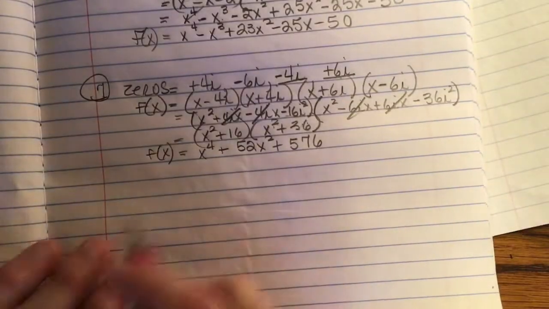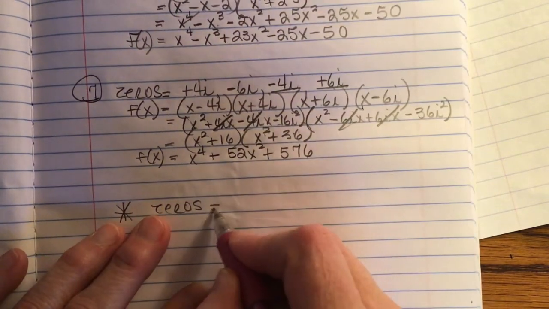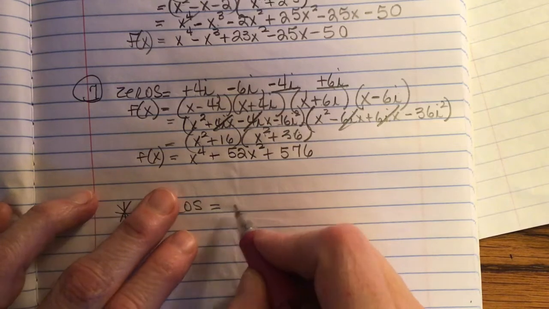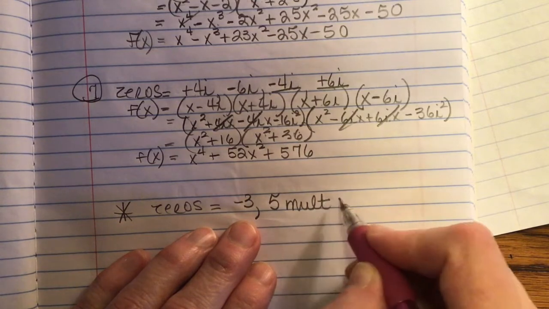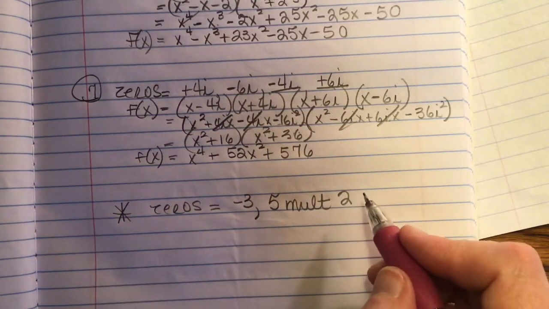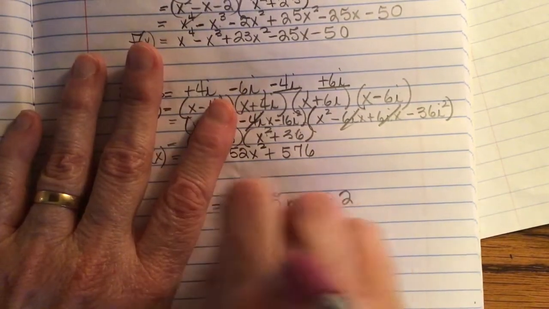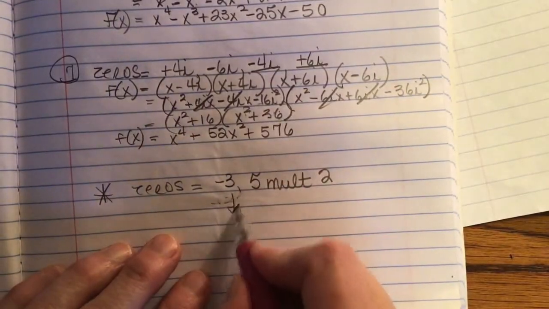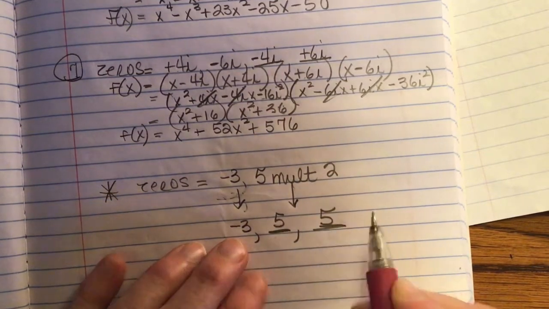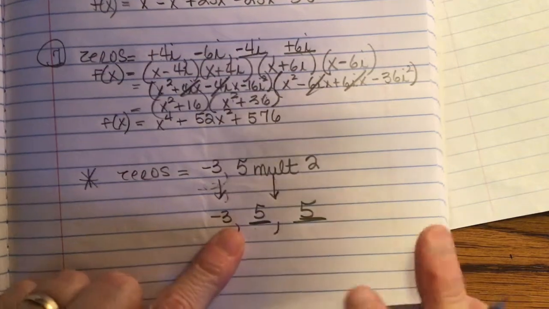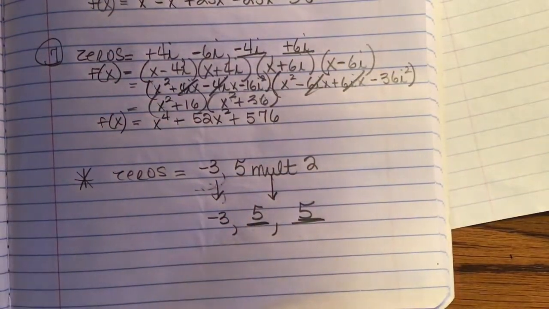Now, just a note here, if they say that you have zeros, you might see this on the ACT, they might say something like -3, comma, and then they might put 5 multiplicity 2. Now, what that means is you've got -3, and then this one gives you 5 twice. Now, I probably would just list 5 twice. So you'd have x plus 3, x minus 5, x minus 5. But sometimes you'll see that, so that means you have 5 twice if you happen to run up on that.